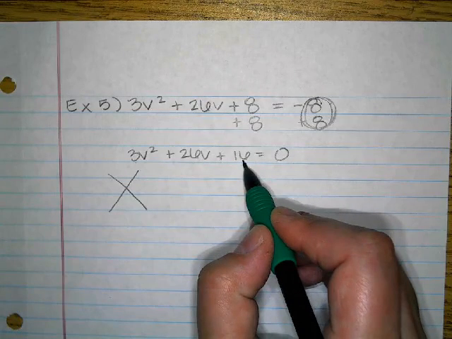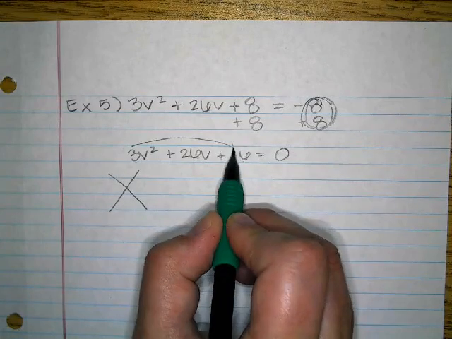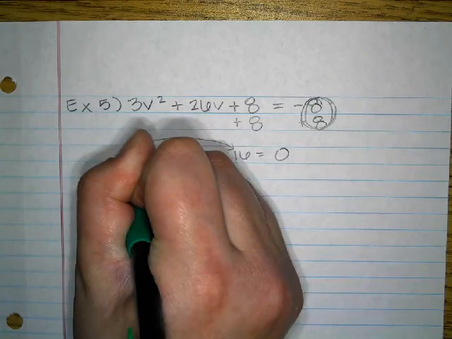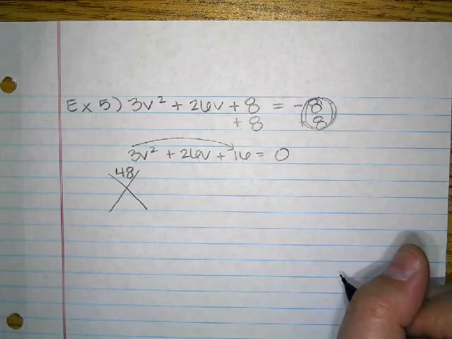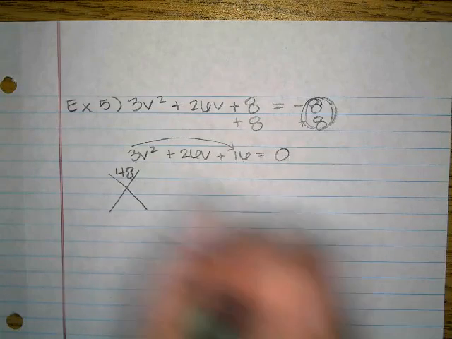How do we figure out what goes in the top? 3 times 16. What's 3 times 16? 48. Okay, so we're finding a number that multiplies to 48 and adds to what? 26.